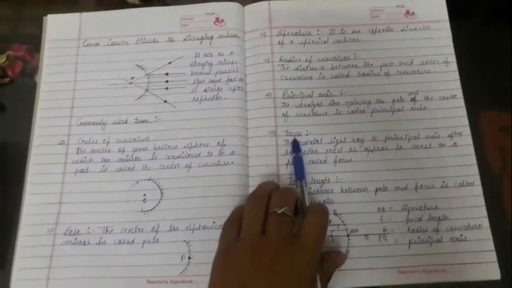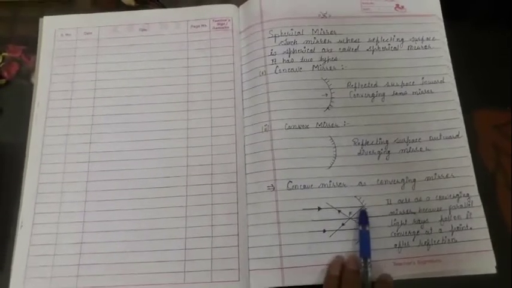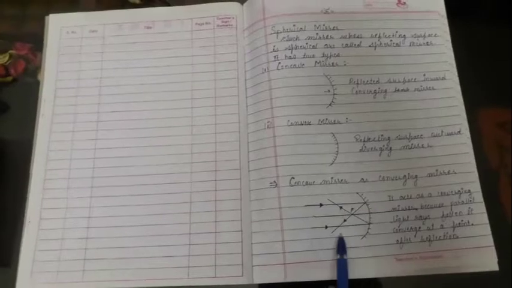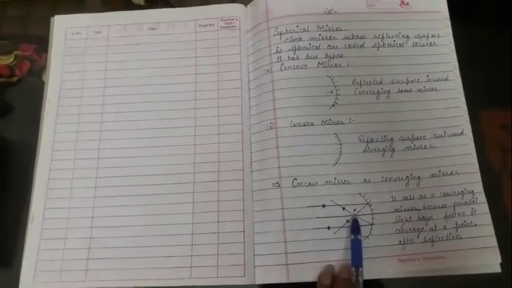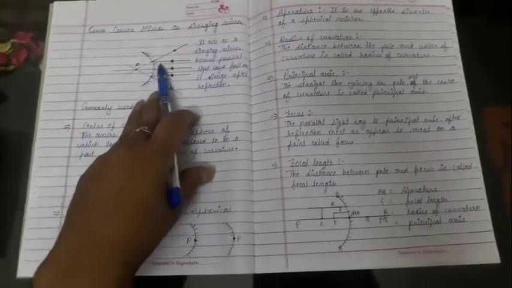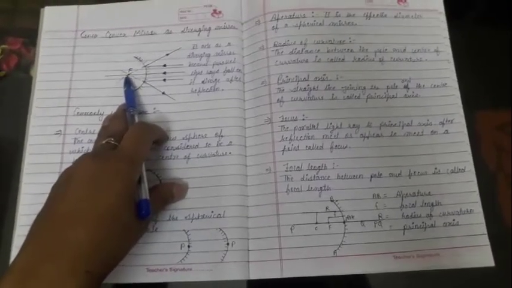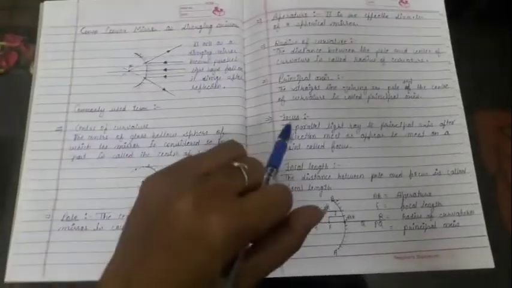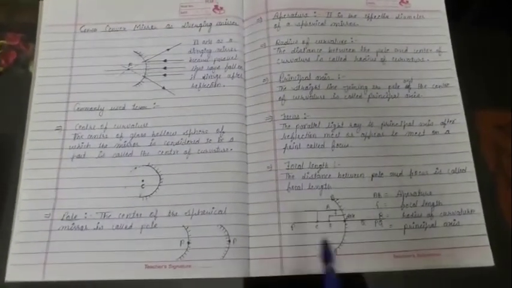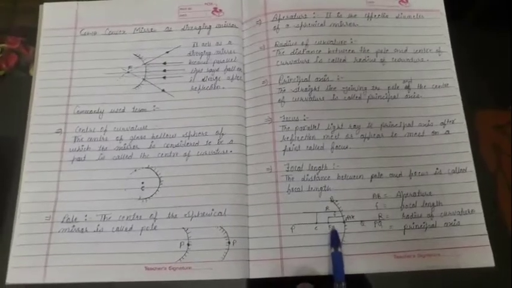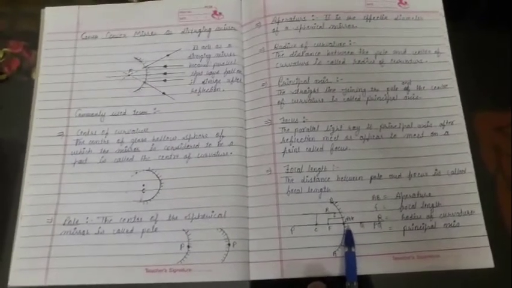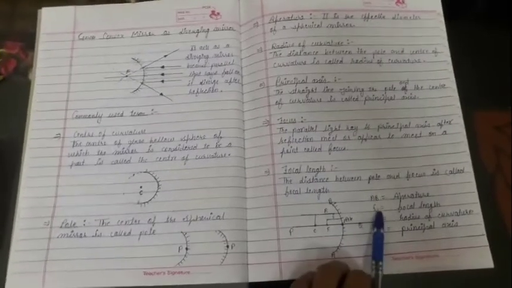The next is focus. For that, see this diagram. A light ray parallel to the principal axis, after reflection, passes through a point, and that point is called the focus. In a convex mirror, these light rays after reflection do not actually pass through the focus. They appear to pass from a point, and that point is called focus or principal focus. Focal length: the distance between the focus and the pole is called focal length, denoted by small f.